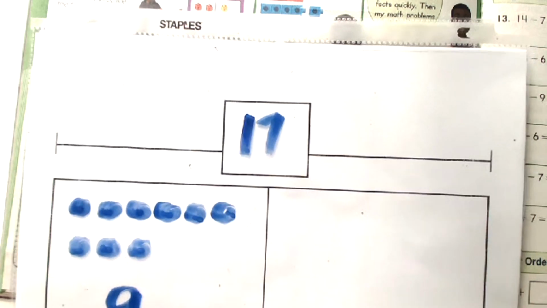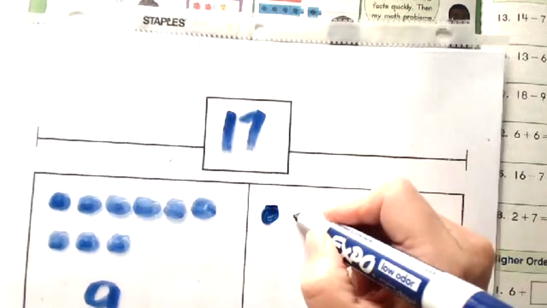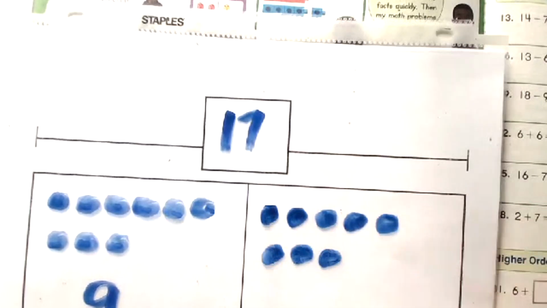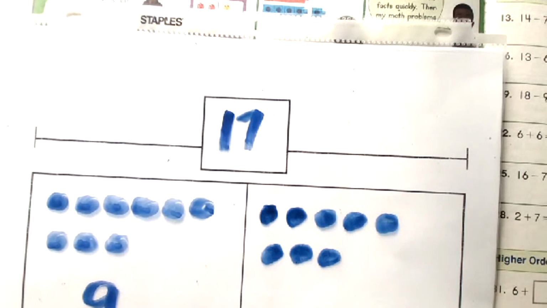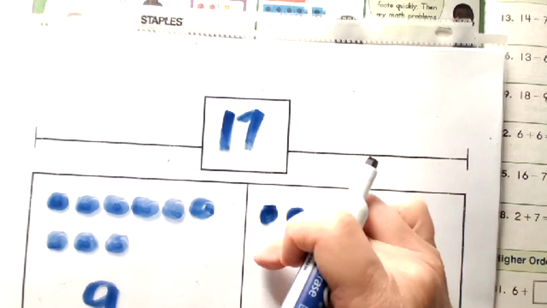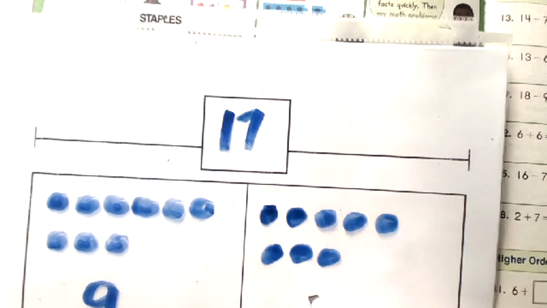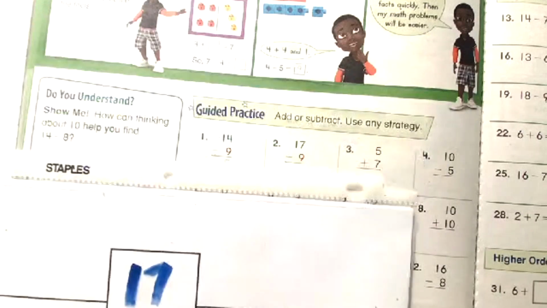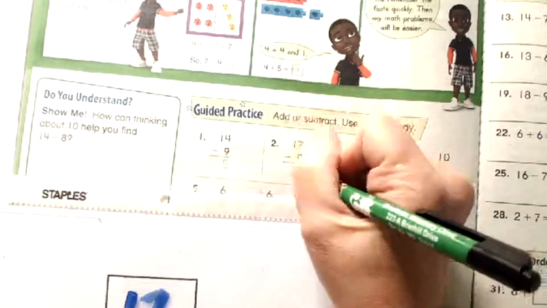So if I start with 9, then I go 10, 11, 12, 13, 14, 15, 16, 17. How many circles did I draw? Count them with me, friends. 1, 2, 3, 4, 5, 6, 7, 8. 8. So 17 minus 9 equals 8.